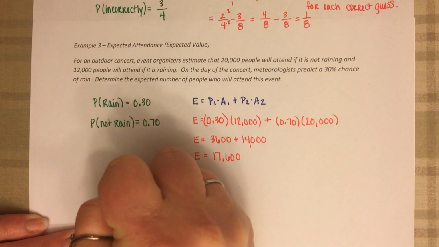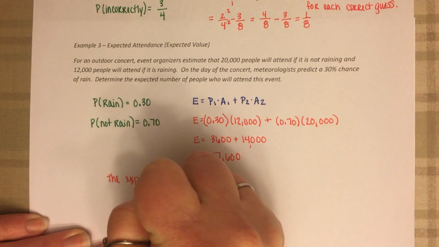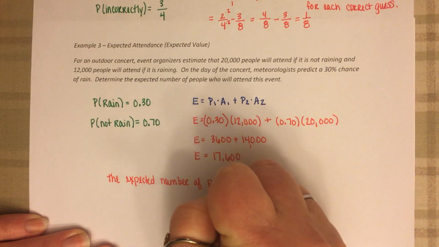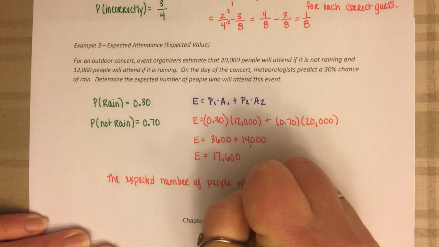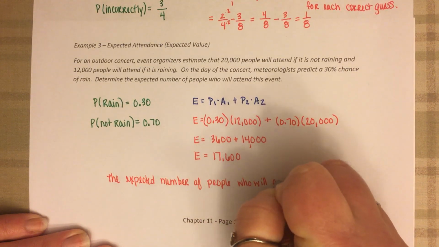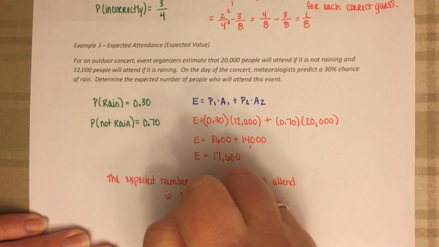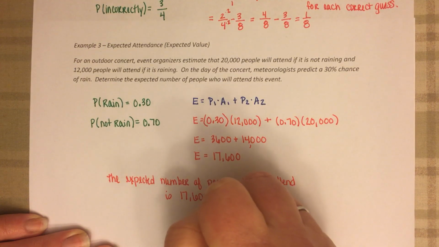So the expected number of people who will attend is 17,600 people.